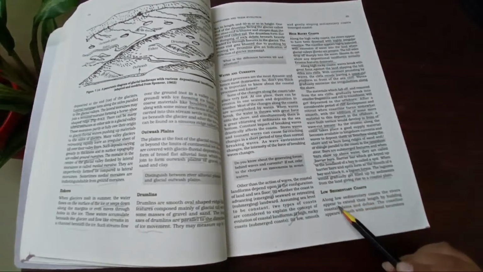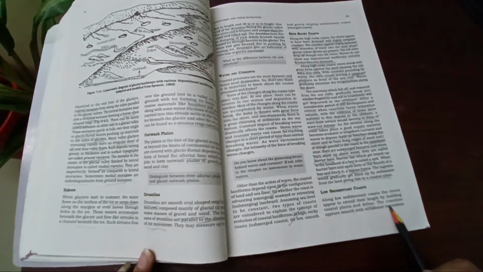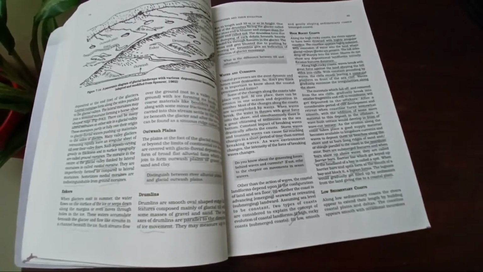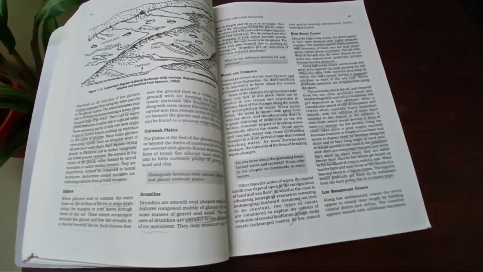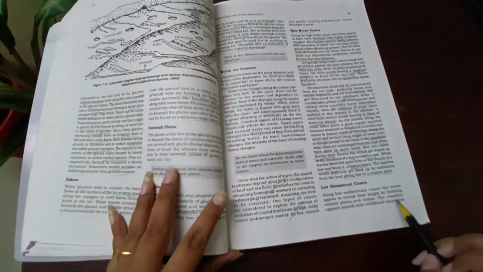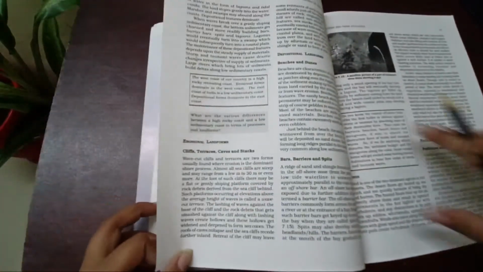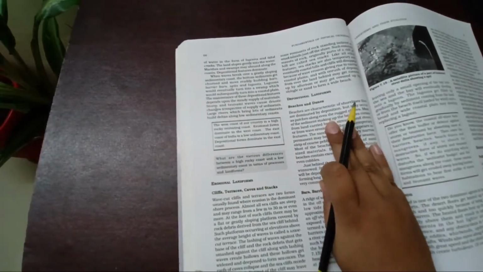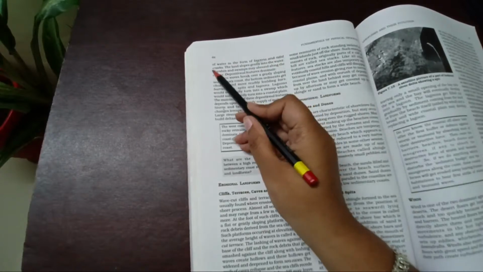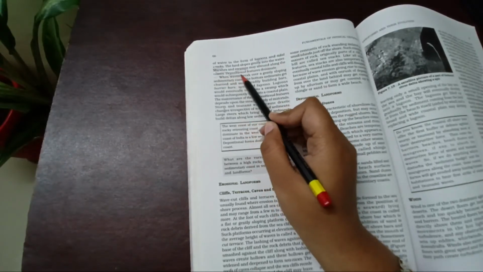Low sedimentary coast. Along low sedimentary coast, the rivers appear to extend their length by building coastal plains and deltas. The coastline appears smooth with occasional incursions of water in the form of lagoons and tidal creeks. The land slopes gently into the water. Marshes and swamps may abound along the coast. Depositional features dominate.